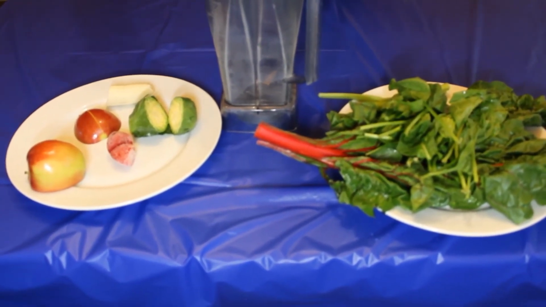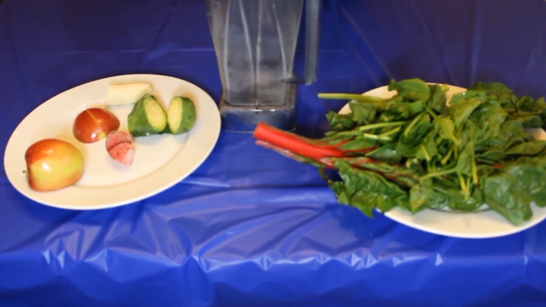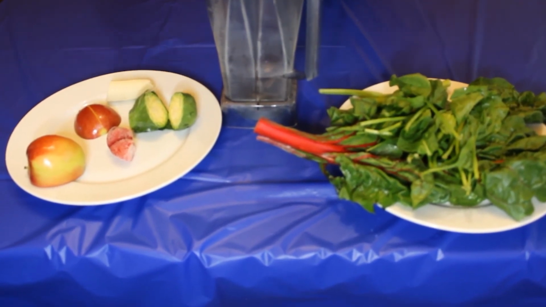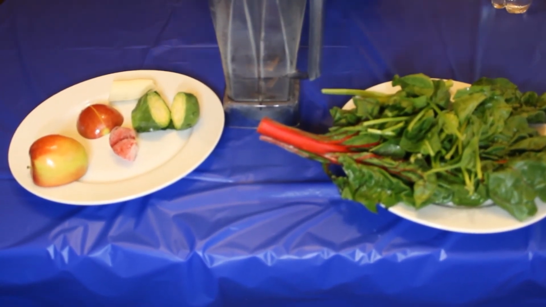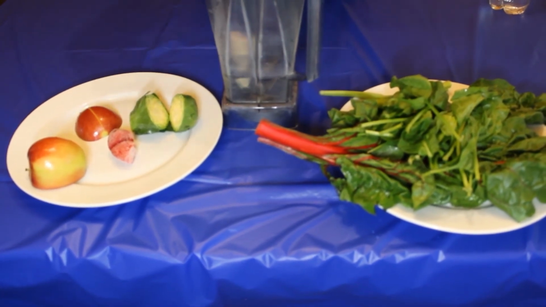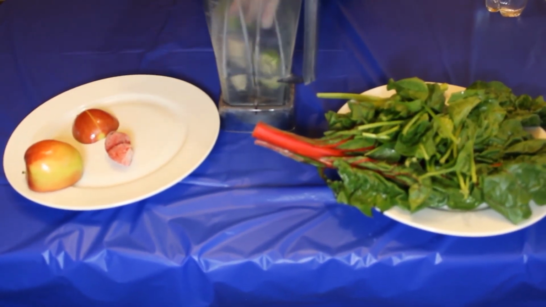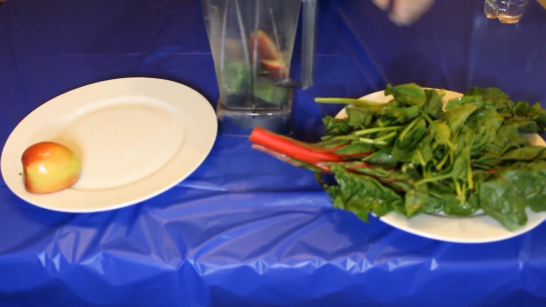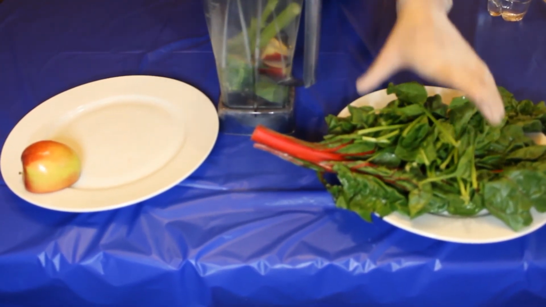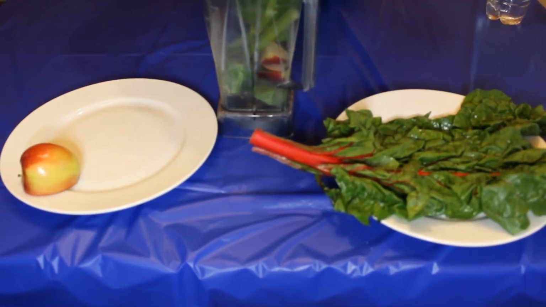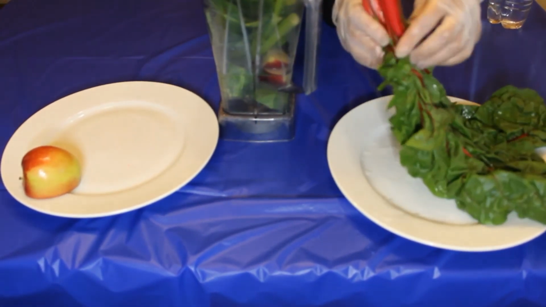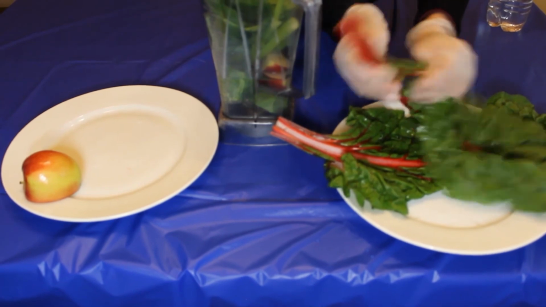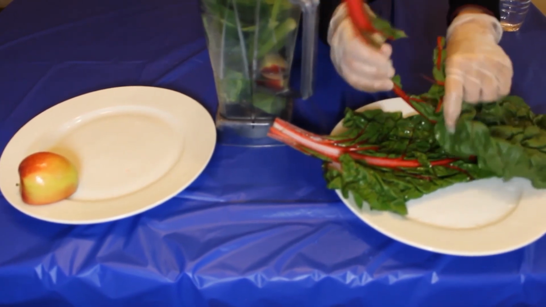The first thing we're going to do is add water, and I'm going to add about a cup. And then I just basically add all of my ingredients. My banana, Brussels sprout, strawberries, a third of an apple, my celery, the spinach, and then just the leaves from the chard.